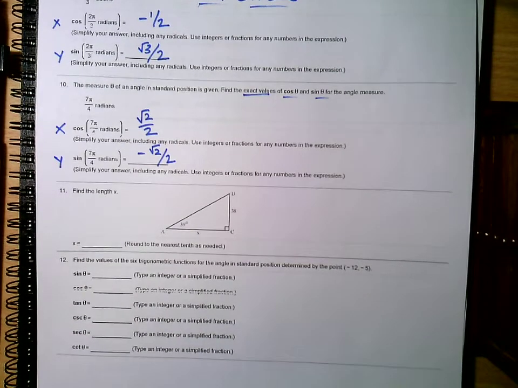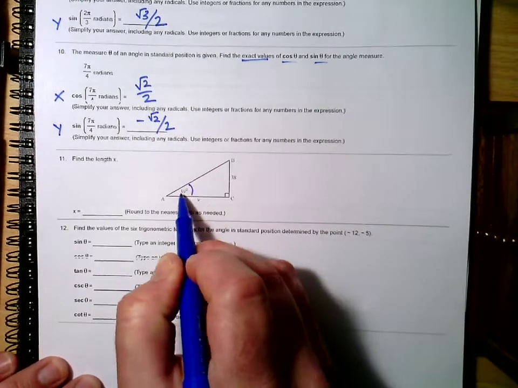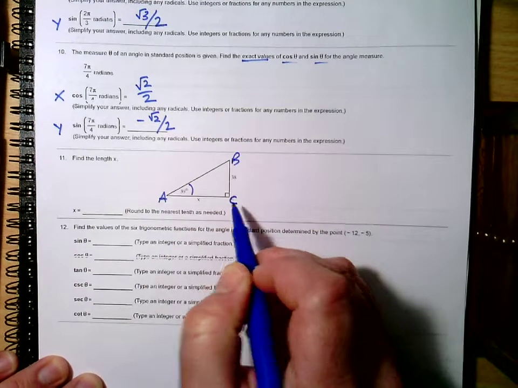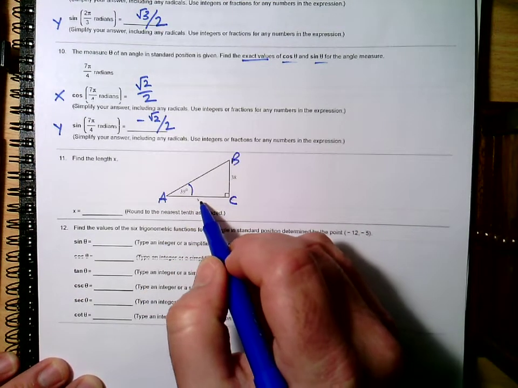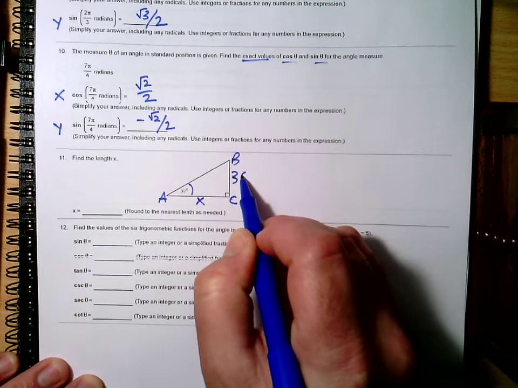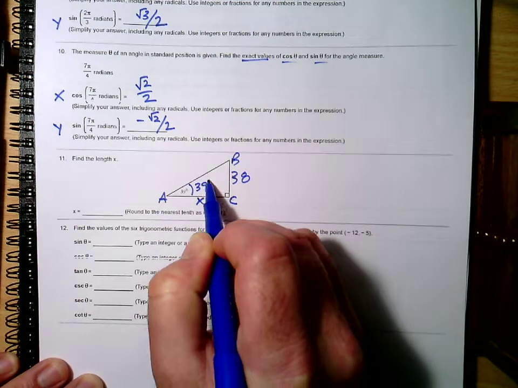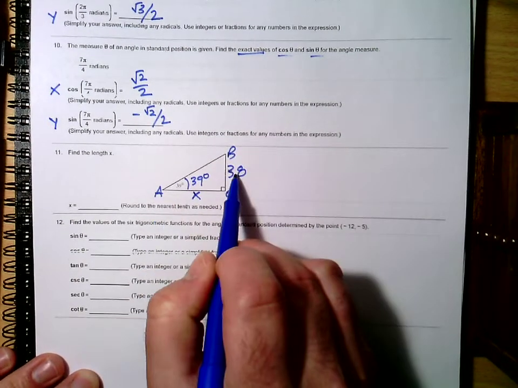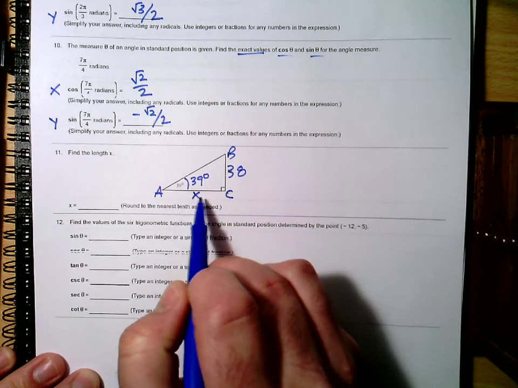Find the length x. Moving on. Find the length x of this triangle. We're given the angle. Okay, that's A. Here's B and C. We're given the little side A. And then we're asked to find x. The side is 38. If you can't see it, the angle here is 39 degrees. So what are we given? We have an angle. We have the opposite side of the angle. And we're asked to find the adjacent side, right?